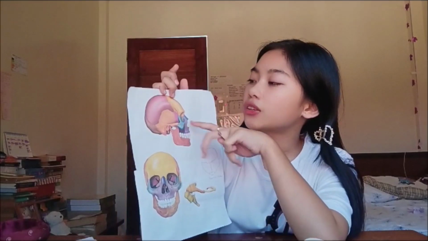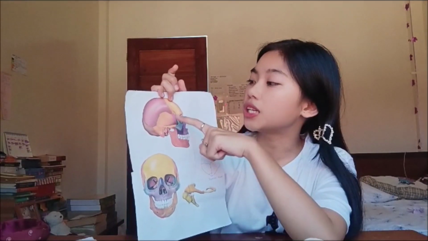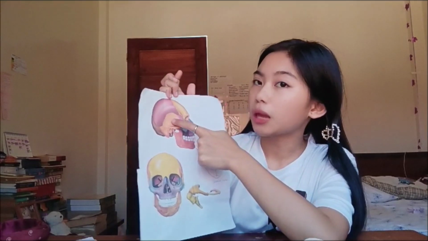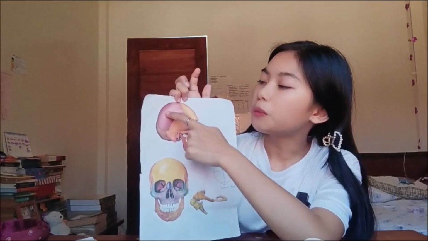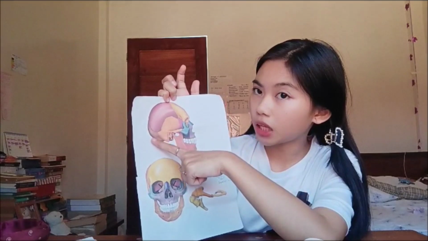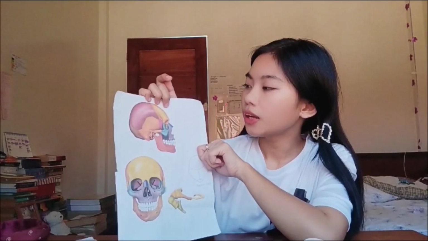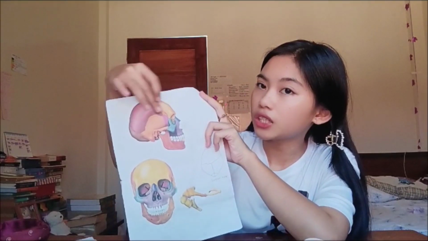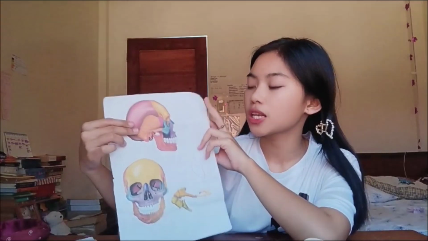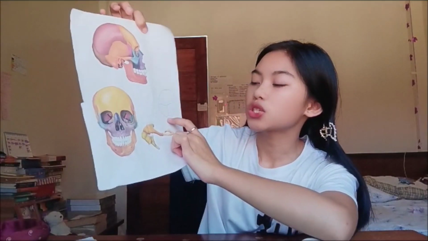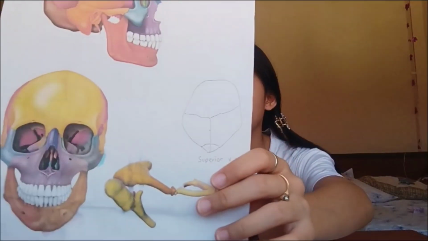Our skull, the cranial bones, which are the protector of our brain, we have here the temporal bone, two temporal bones, the frontal bone, two parietal bones, the occipital bone, the ethmoid bone, and the sphenoid bone. These bones right here in the cranial bones are connected by what we call the sutures. We have here the coronal sutures, the sagittal sutures, the lambdoid sutures. We also have the occipitomastoid and the squamous sutures.